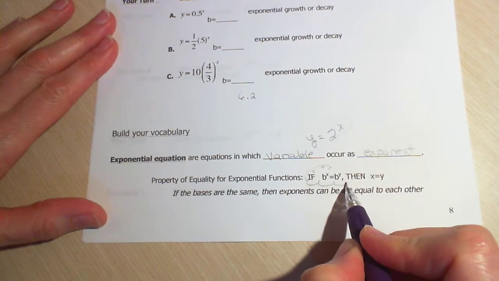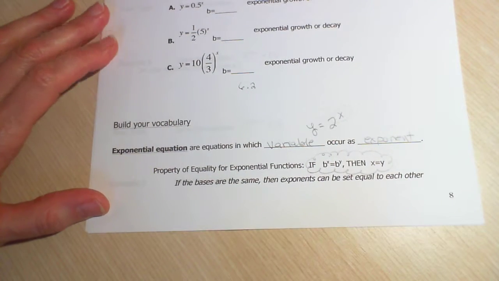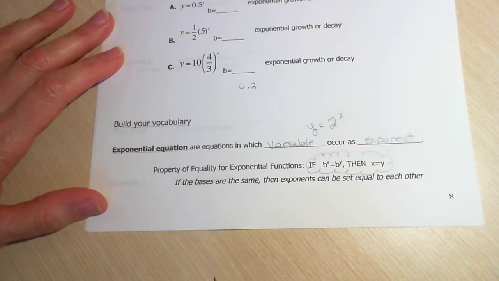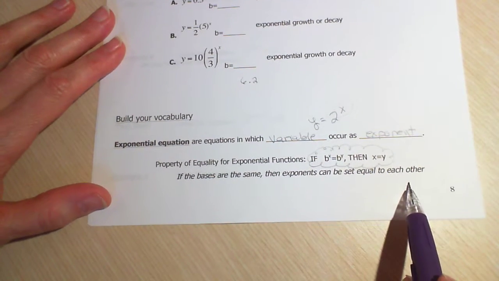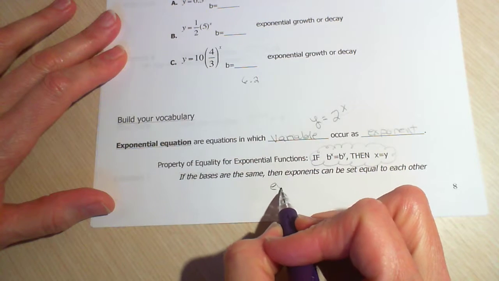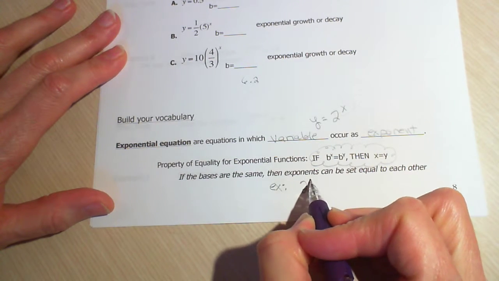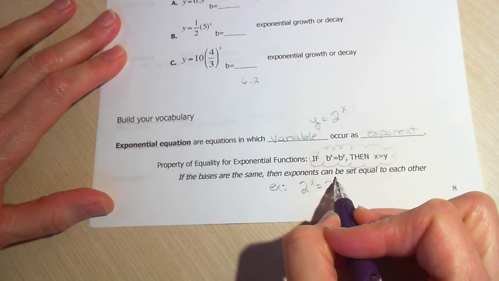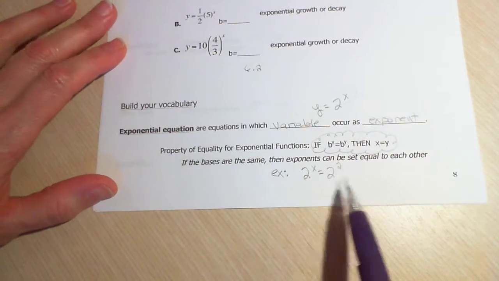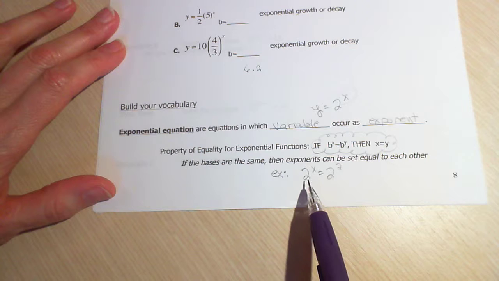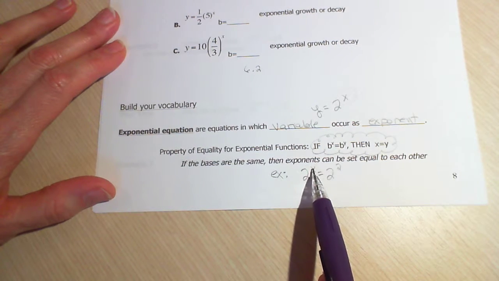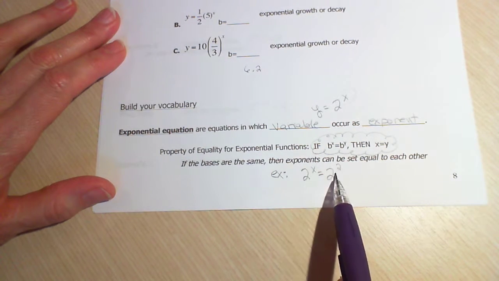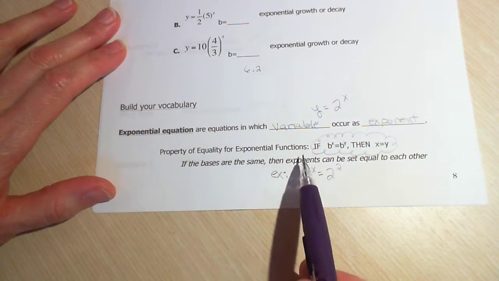Now this right here is the most important thing. So put a star, put something around that so you remember that. So this says if the bases are the same, then the exponents can be set equal to each other. So for example, if you have an equation like this, 2 to the x equals 2 squared. If I told you to make the two expressions on each side of the equal sign look identical, you would put a 2 here to make them identical. So this is what this property says.